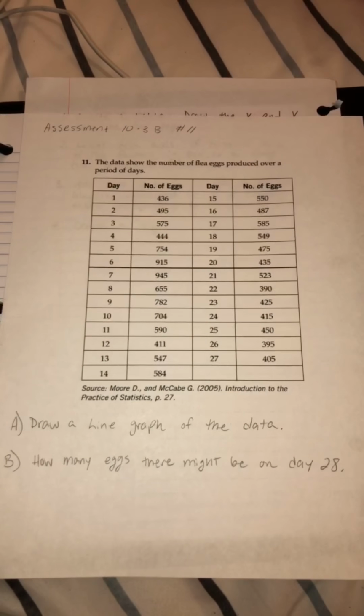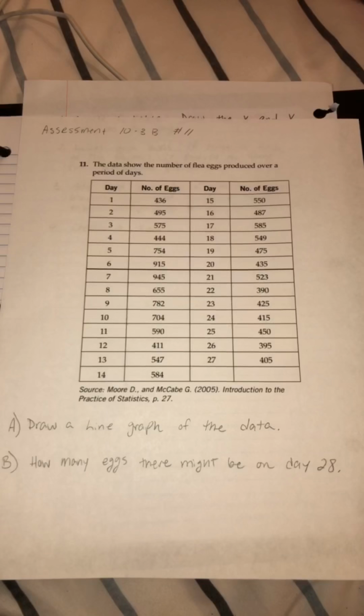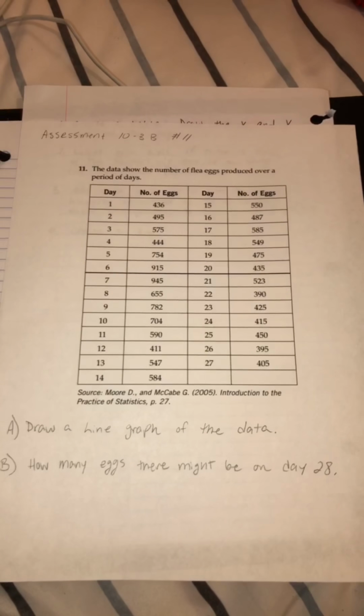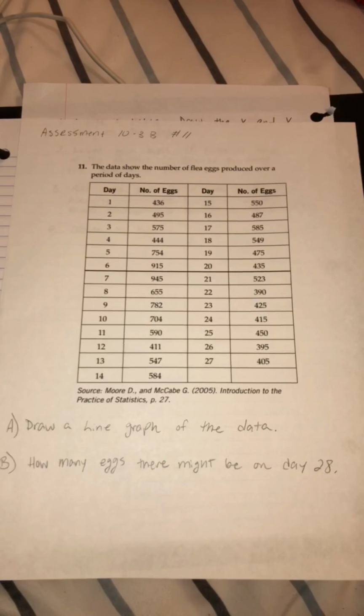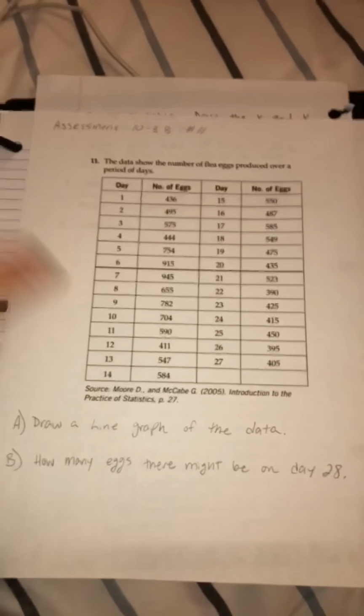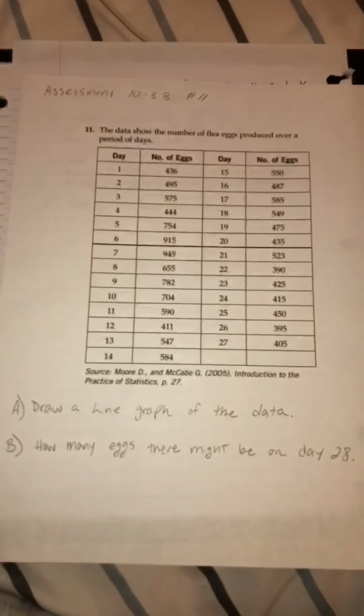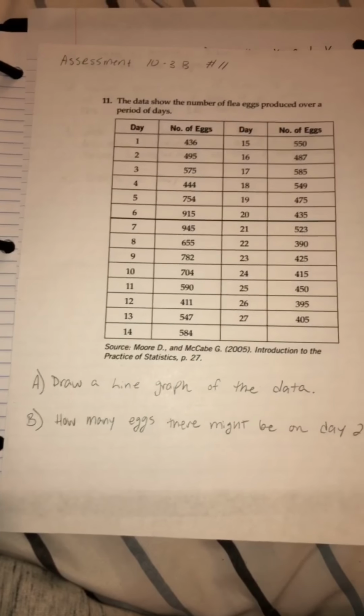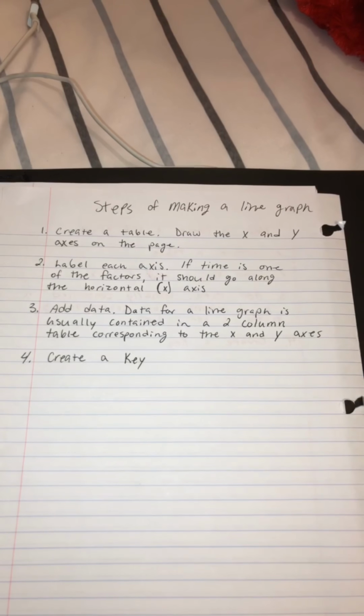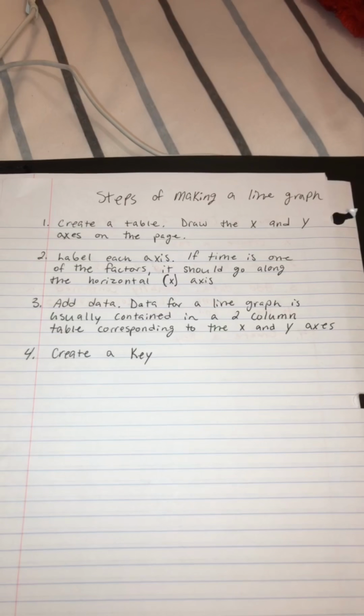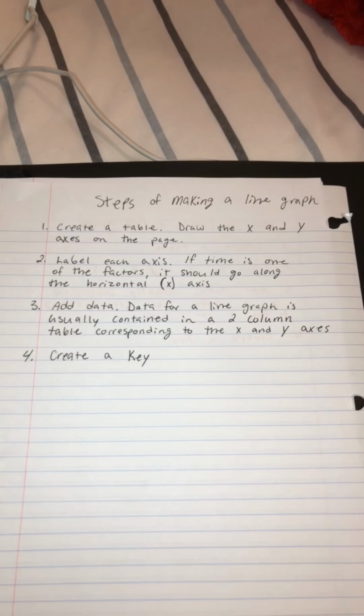Number 11 shows the data of the number of flea eggs produced over a period of days. So right here we have the data, and question A is draw a line graph of the data. So we'll work on that first. There are really only 4 steps of making a line graph, and we're going to work through them.